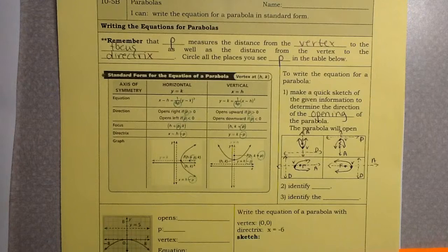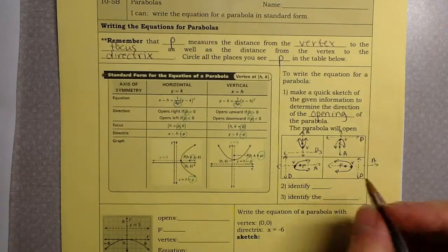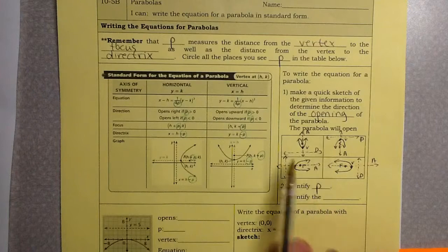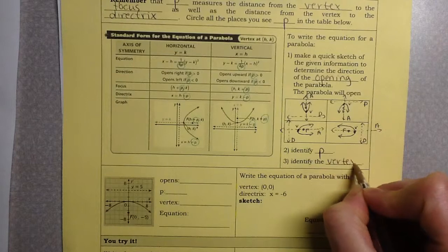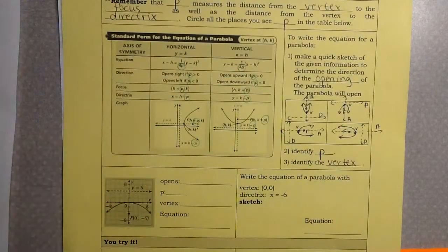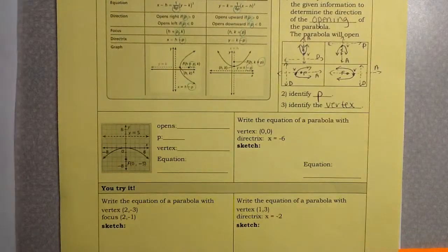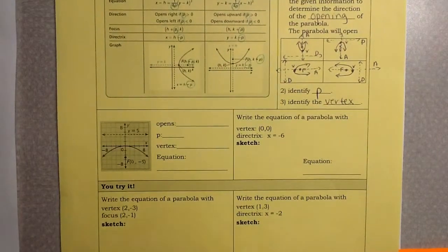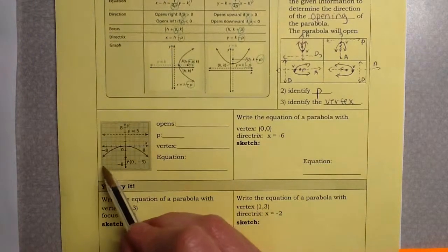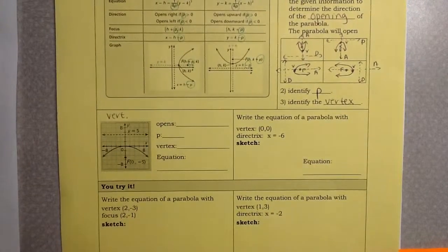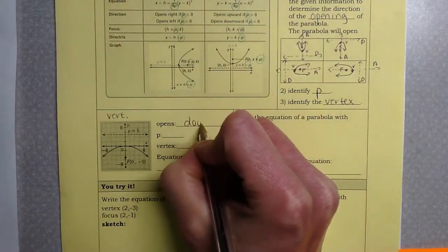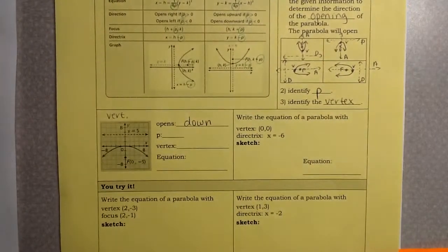Okay, so when you go to write the equation for a parabola, you need to identify P. The reason why you need to identify P is because you see it in so many different places over here. And you also need to identify the vertex. Those are the two things that you need to write the equation for the parabola. And you also need to identify the opening. So here we're given a graph and we want to write the equation. So we need to first figure out if it's vertical or horizontal. If it wraps around the y-axis, it's going to be vertical. Okay, and then we need to figure out it is opening down, and the reason why we want to look at that is to decide if P is negative or positive.